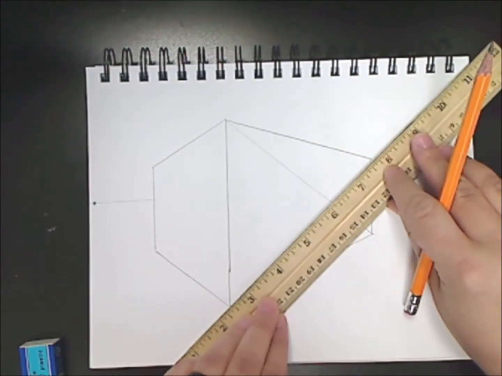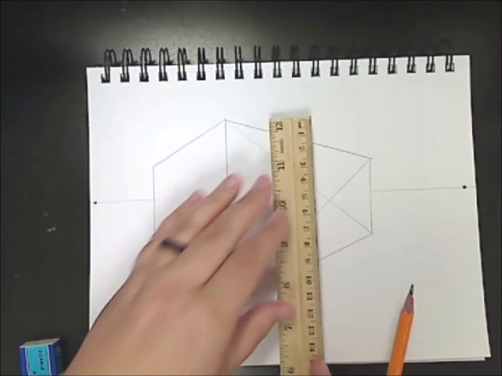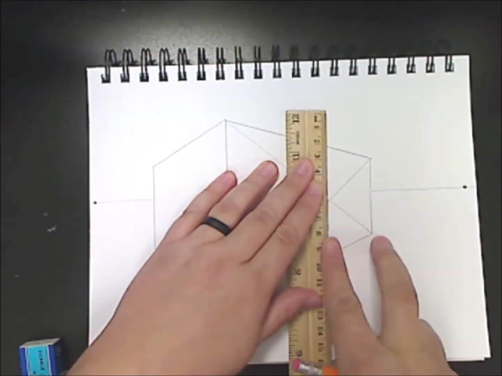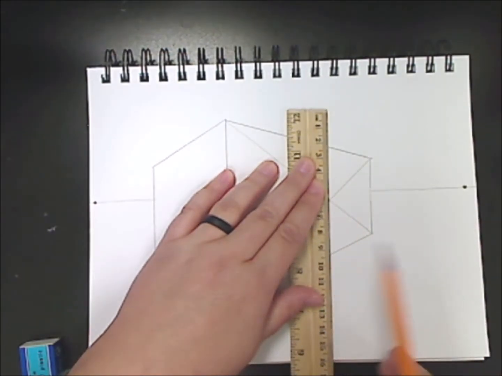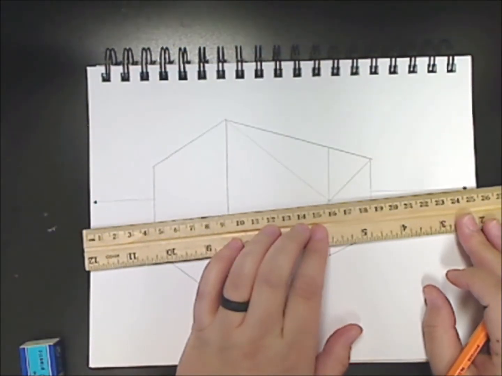The first thing I'm going to figure out is where the middle of my building is, because it should be symmetrical on either side. So you make an X connecting your corners, and then wherever those lines meet, that's the middle, vertically and horizontally.